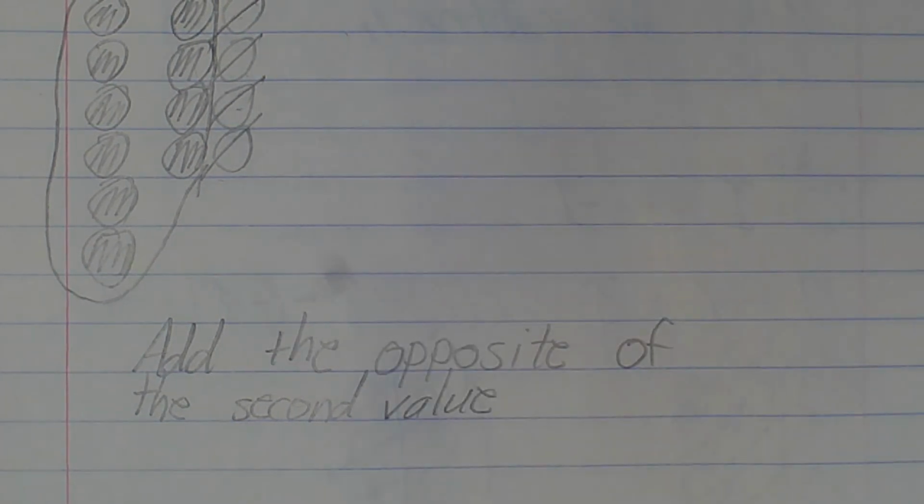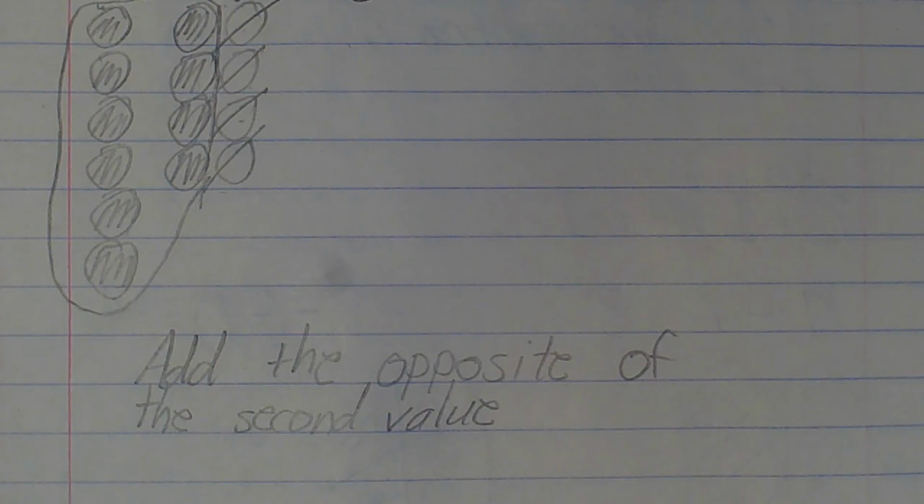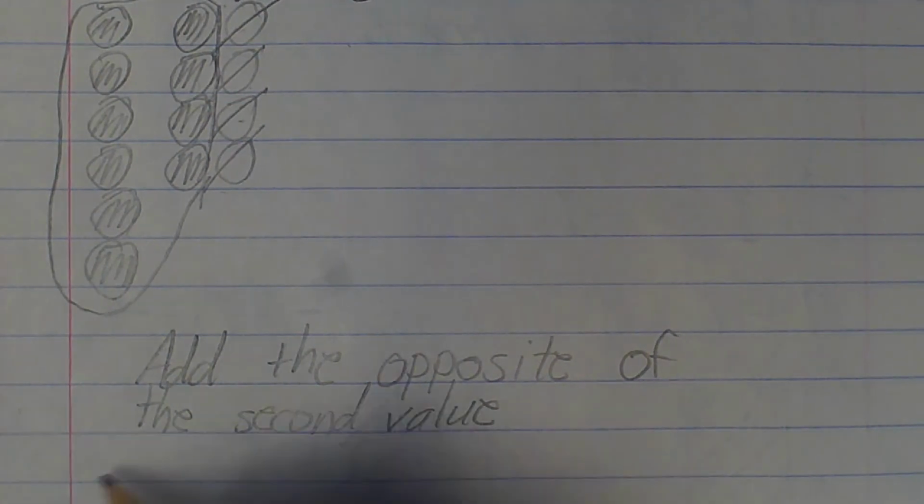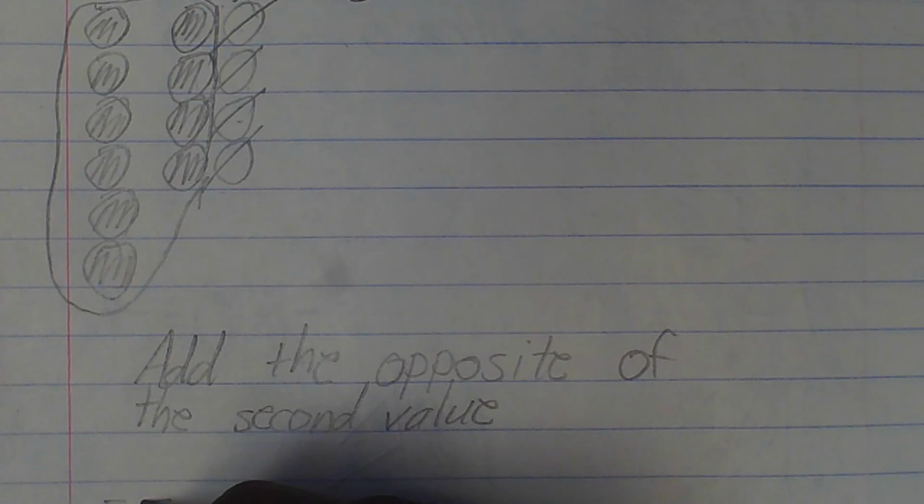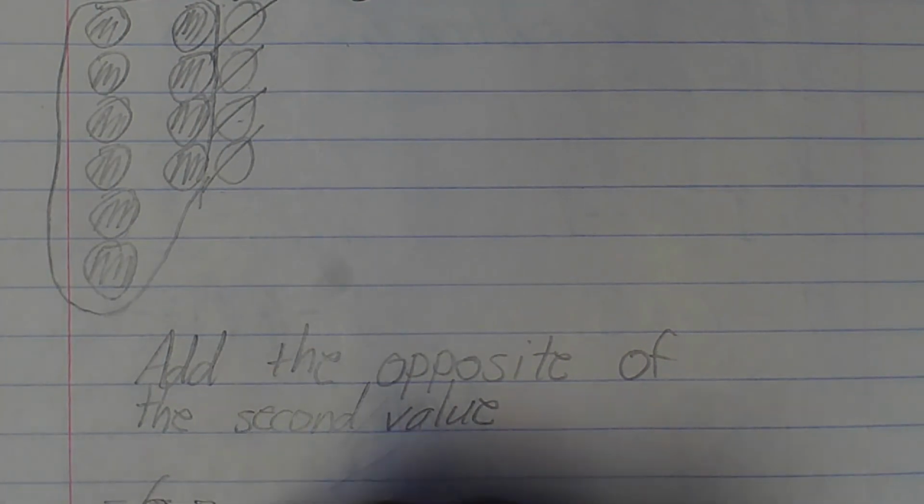All right, so this is when we're subtracting. For example, we're going to take that same problem, -6 minus +4.